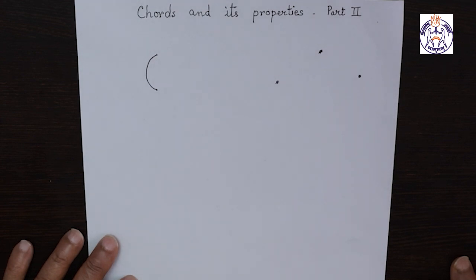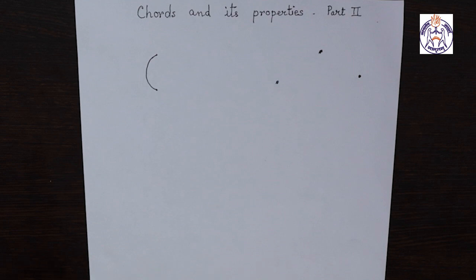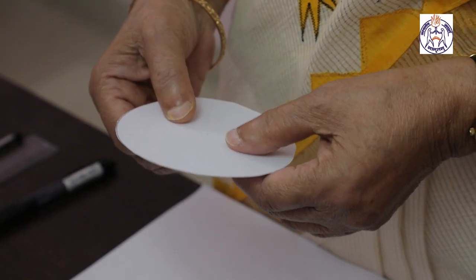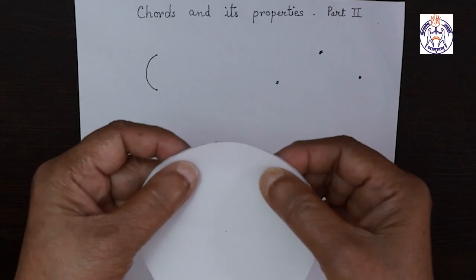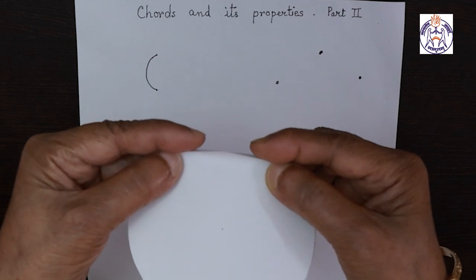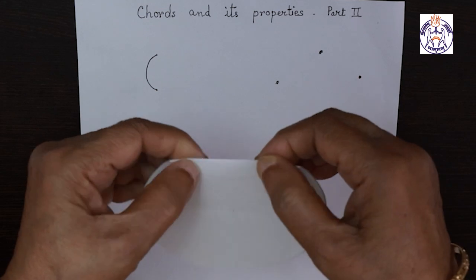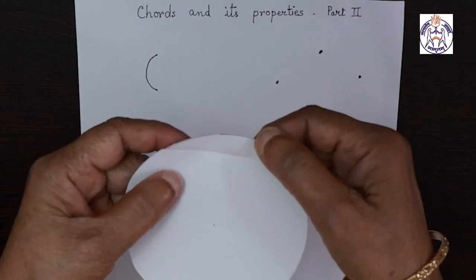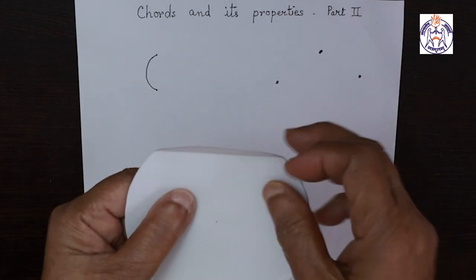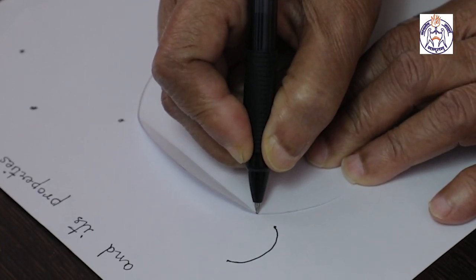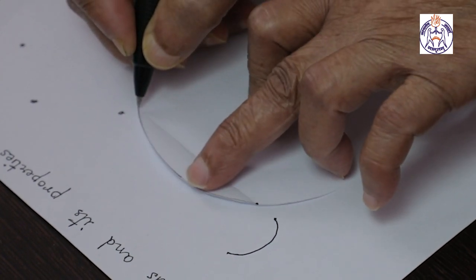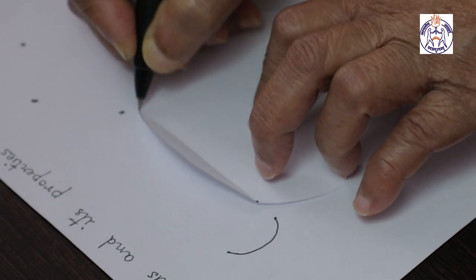Let us start with paper cutouts of circles. Each child should pick up a paper cutout that he or she has brought. So this is the first one. Along with the children, we instruct them to fold at one end so that we can get a chord. You can see this is a chord. How is this a chord? What is a chord? A chord is the line segment joining any 2 points on the circle.